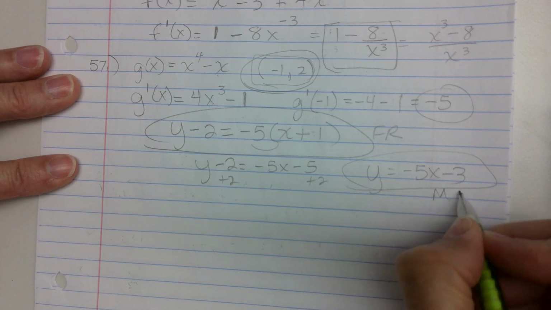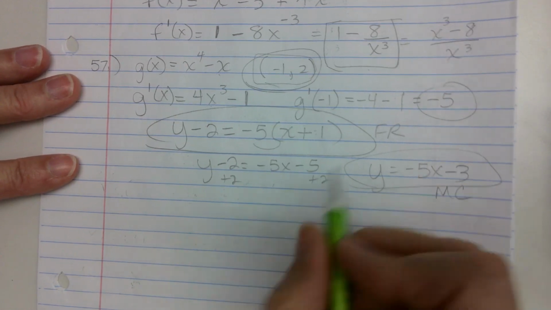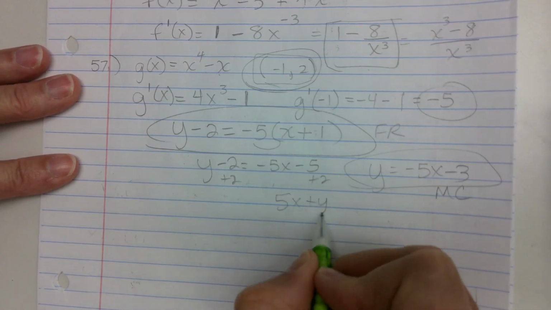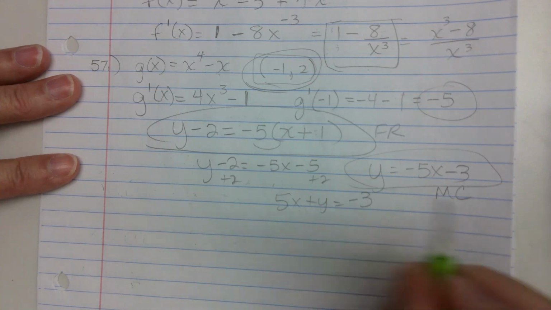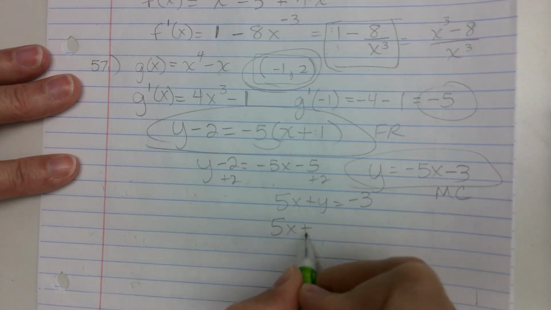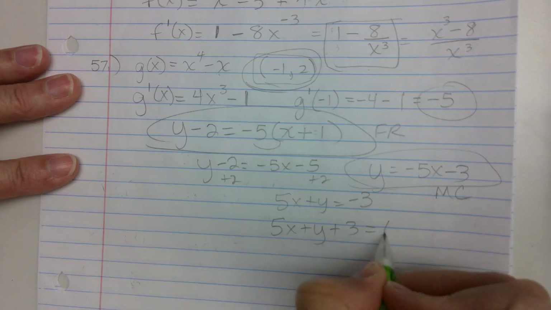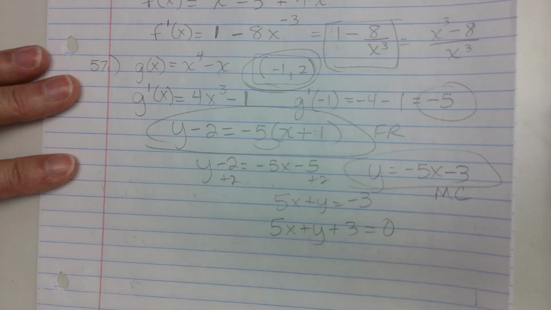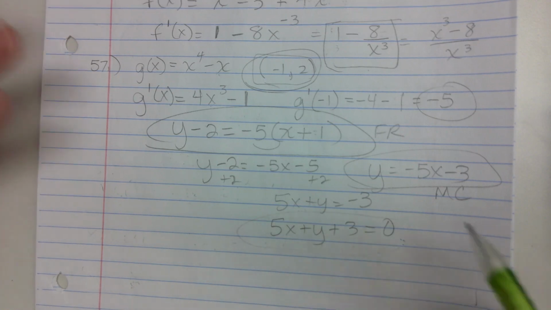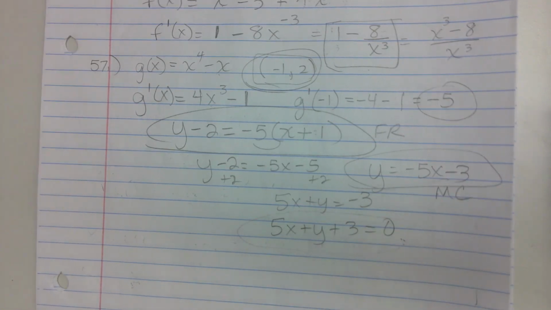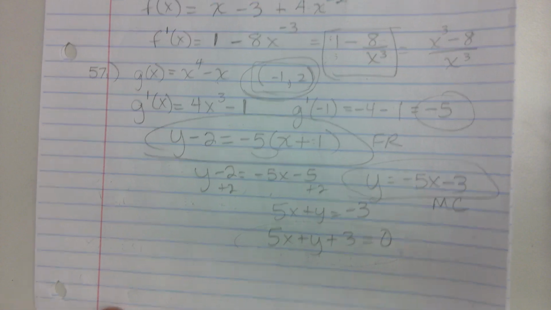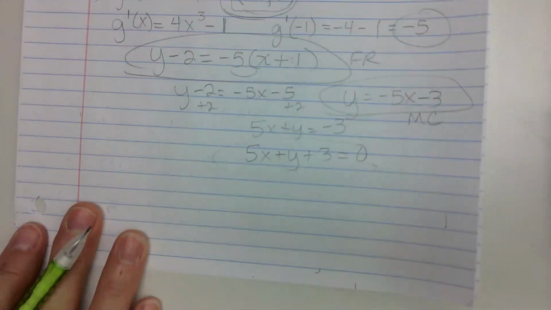That could be a multiple choice. Guys, they could also have made it 5x plus y equals negative 3, right? Sometimes I've seen 5x plus y plus 3 equals 0. I'm pretty sure they did that in the back. Which one? The last one. I've seen those, yep. But sometimes they do y equals mx plus b form. You just never know. 60.